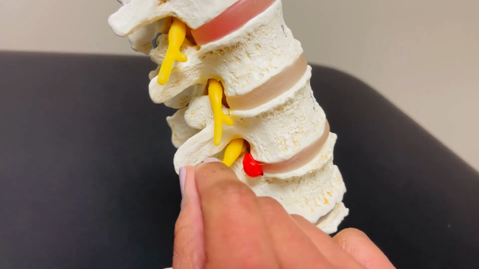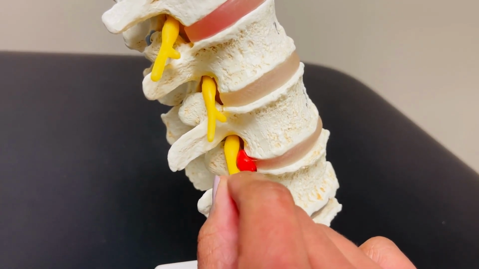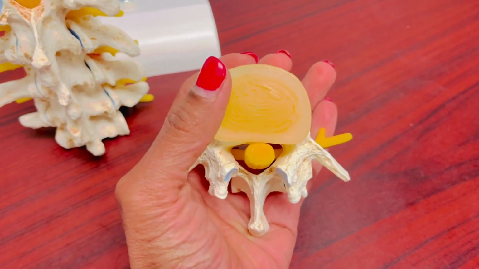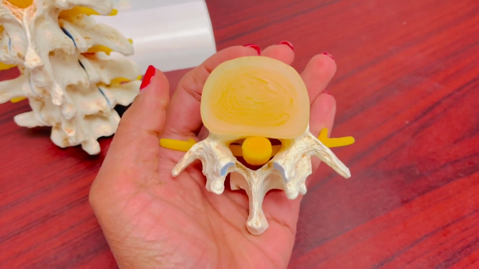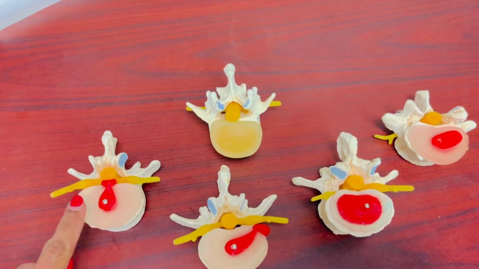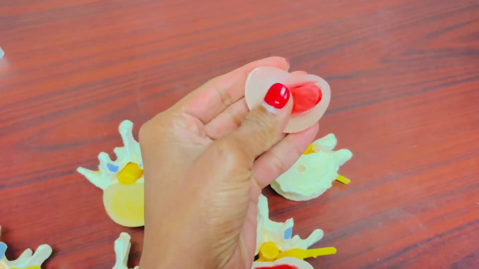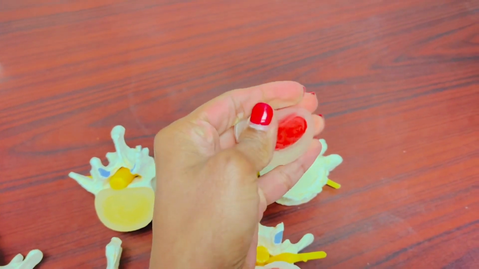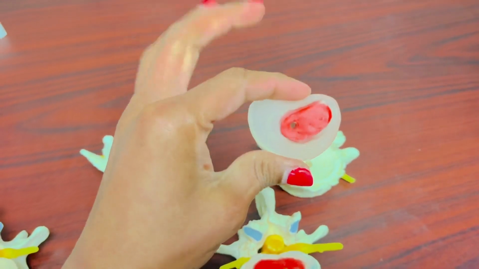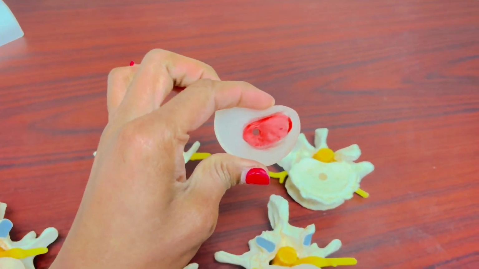The exercises we are going to discuss in this video are to address the pain that is caused due to the disc. There can be several stages and severities of disc problems, but as long as these outer rings are intact and the internal disc material is protruding or herniated within the rings, we may correct it by performing certain movements of our spine.